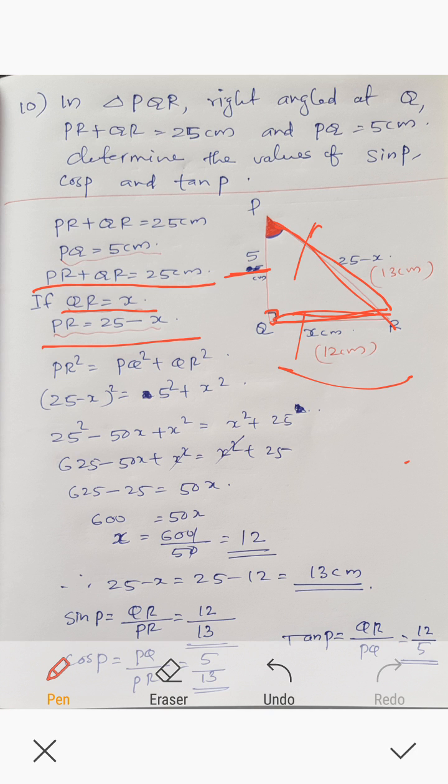So we are depending on the Pythagoras theorem. By Pythagoras theorem we know PR square equal to PQ square plus QR square. PR here we have written as 25 minus X, that whole square equal to PQ is 5 and QR is X, 5 square plus X square.